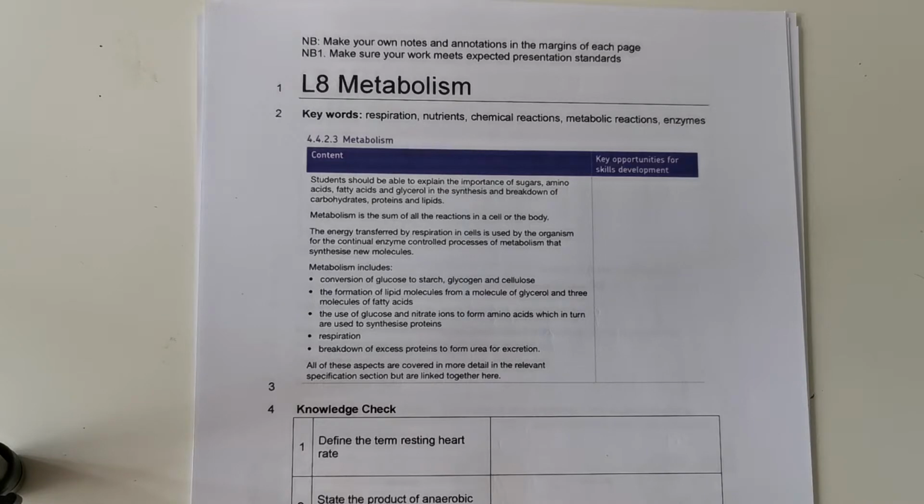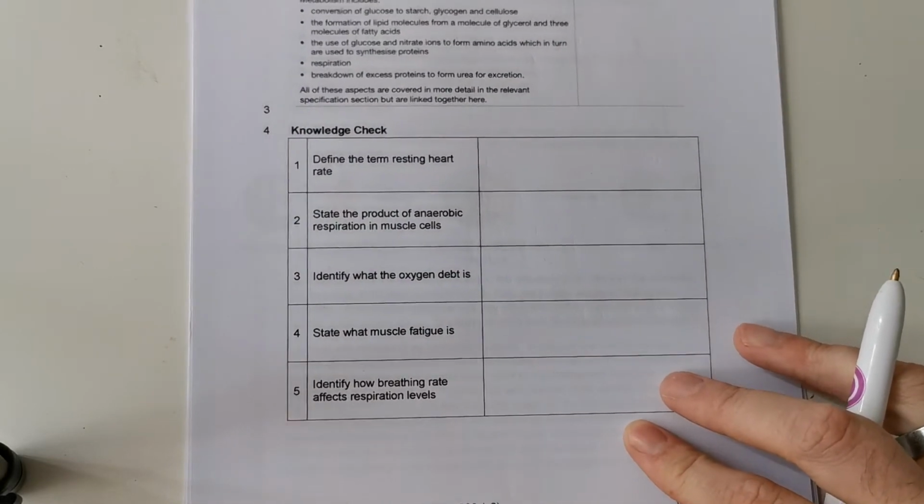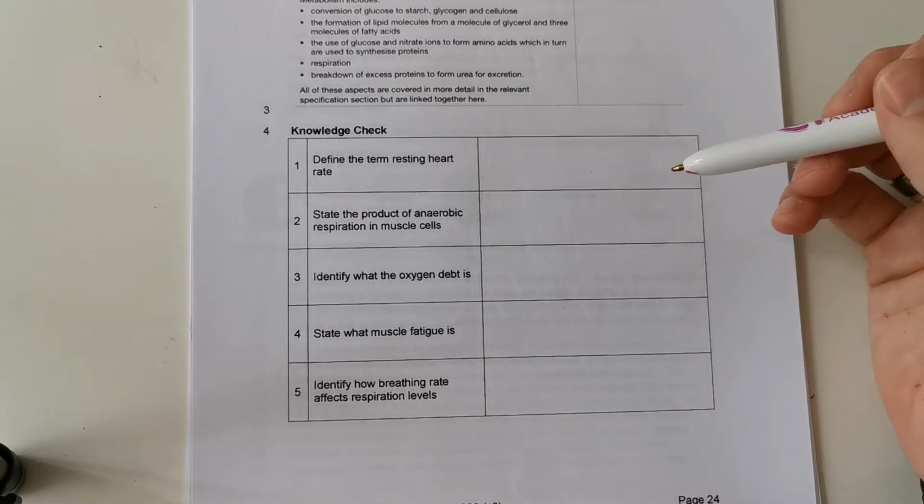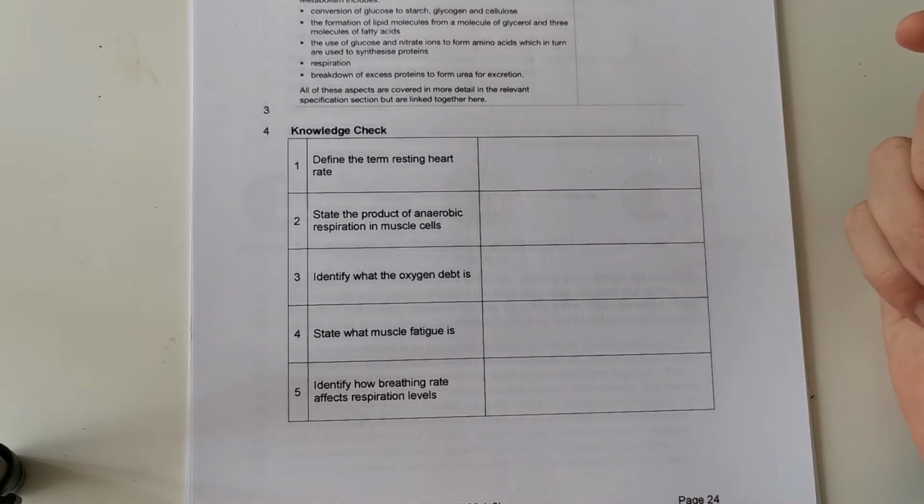If you'd like to have a look at knowledge check questions on this page and the next page initially, pause the video, have a go at the questions, and then unpause the video and we'll go through the answers straight away.